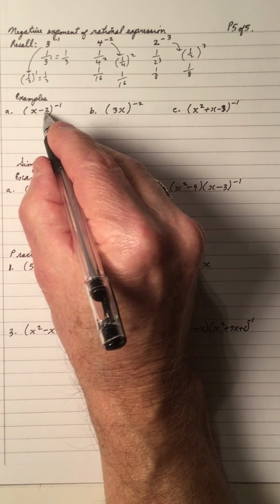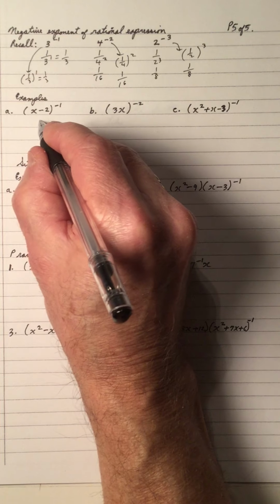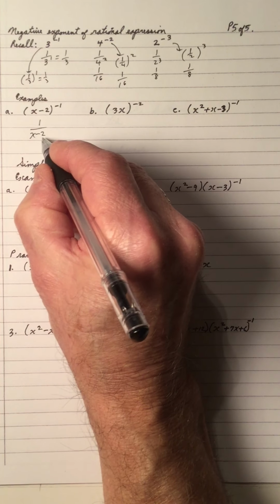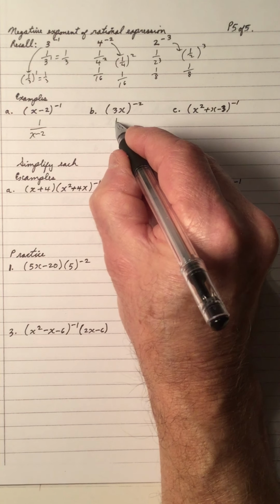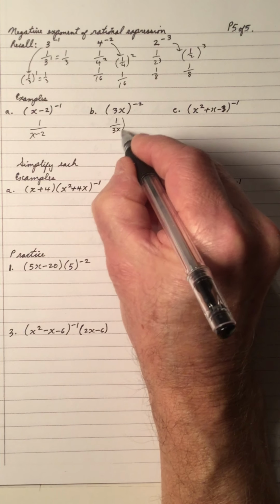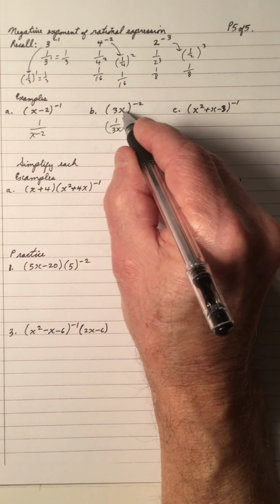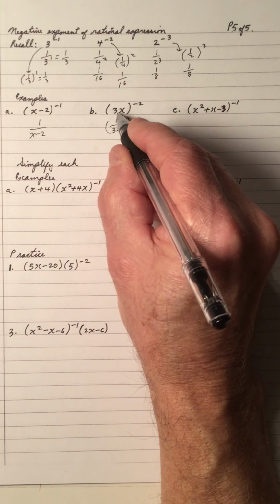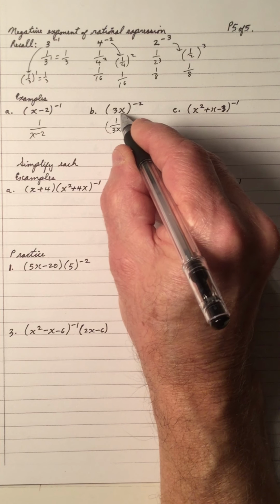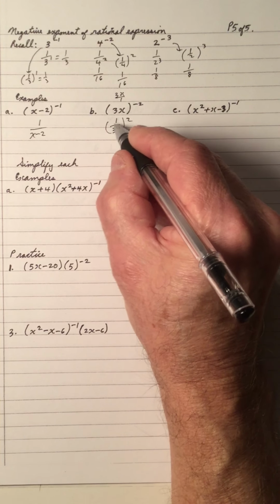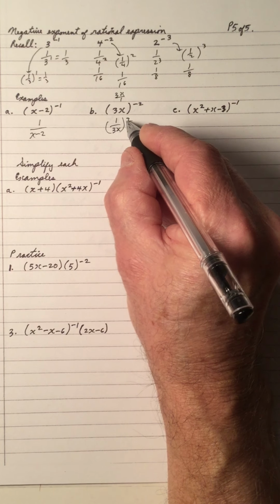Because if you have this to the negative 1, you could go 1 over x minus 2 to the 1 power. You could go 1 over 3x squared. So notice the negative exponent is flipping this around, because that's understood to be 3x over 1. So when you flip it, you get 1 over 3x squared.